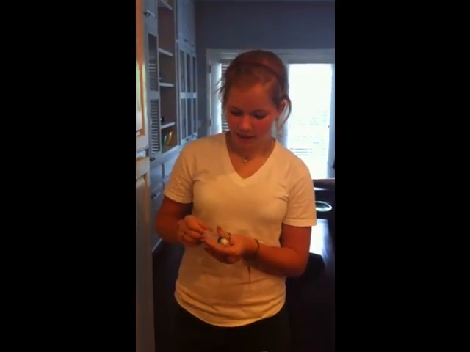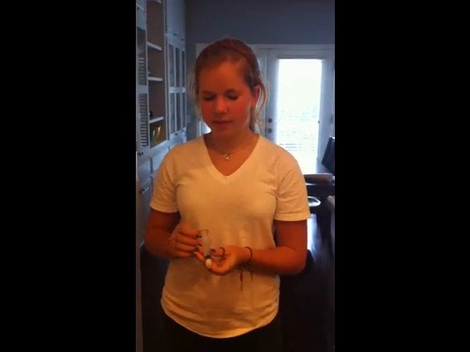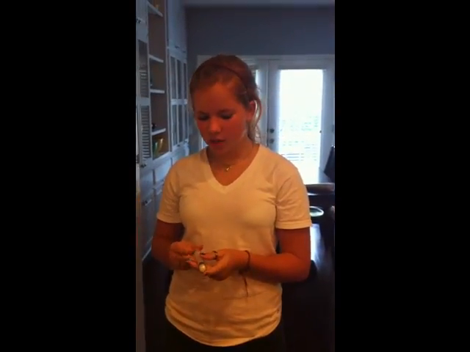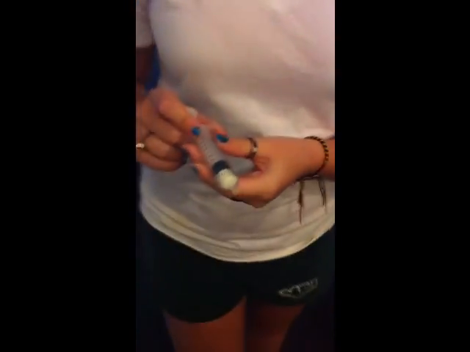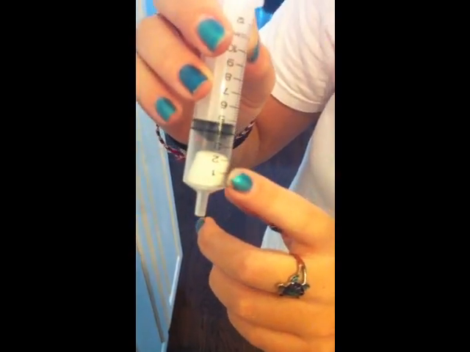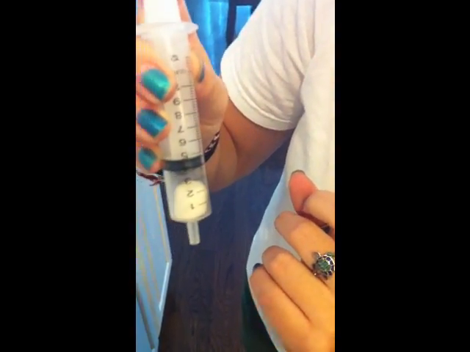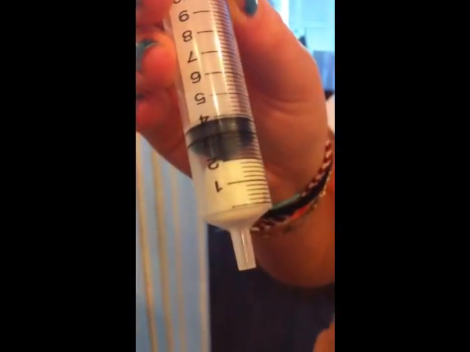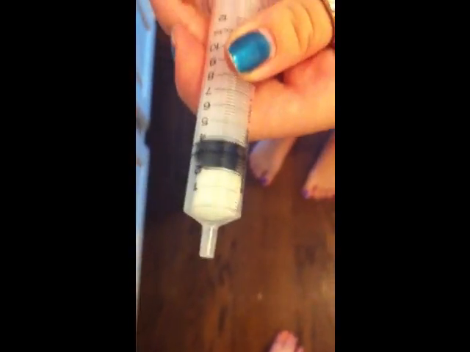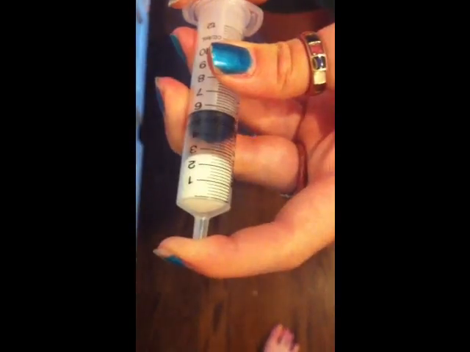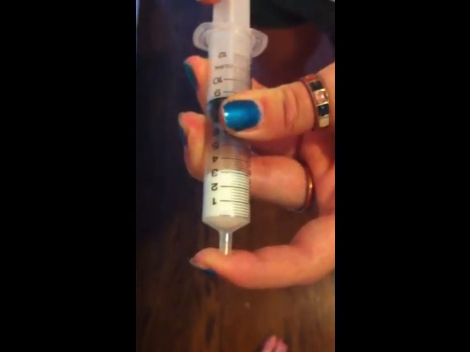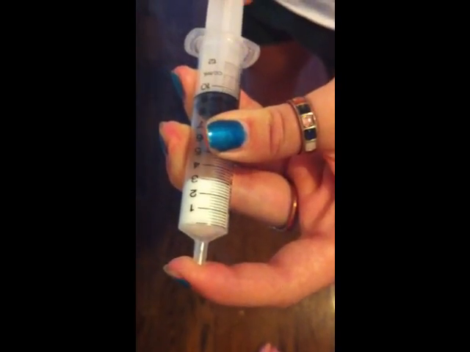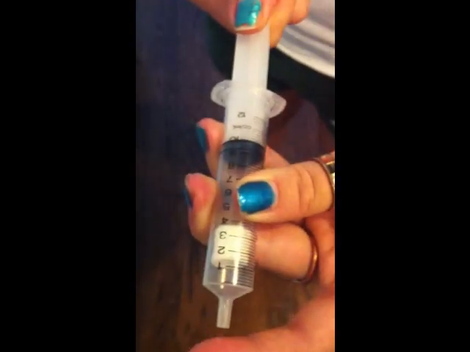Okay, now we're going to demonstrate Boyle's law, which is PV equals PV, which is inversely proportional. So we're going to demonstrate this with a syringe and a marshmallow. As you see here, the marshmallow is about 2 milliliters, and as you pull the syringe out, the volume should increase as the pressure goes down. Yes, and it goes to 3 milliliters. And then as we go back, it goes back.